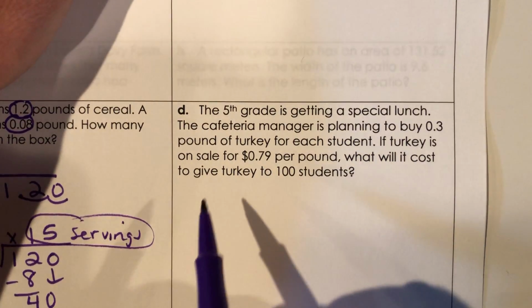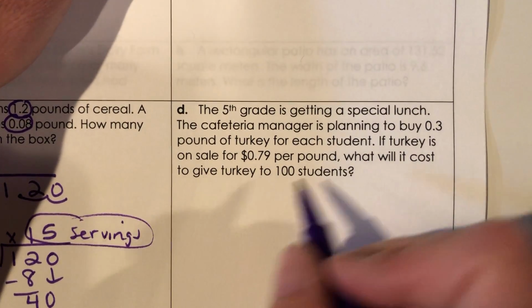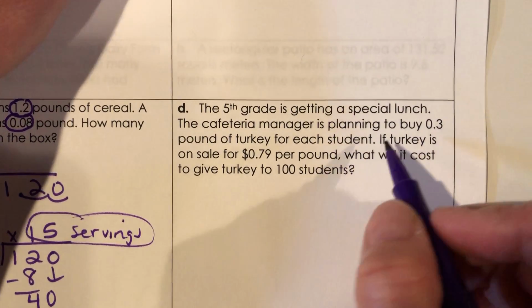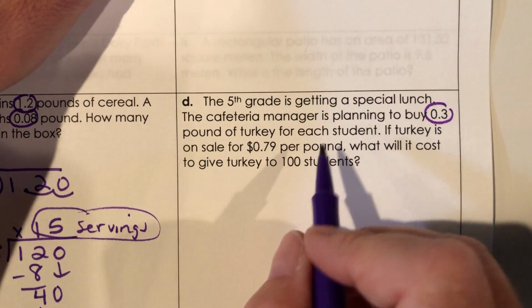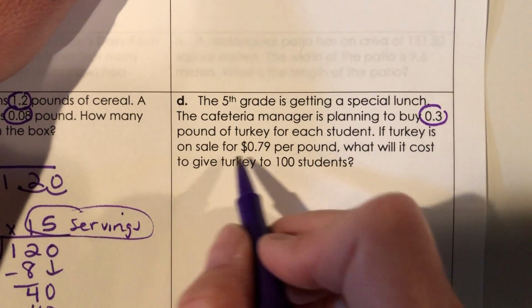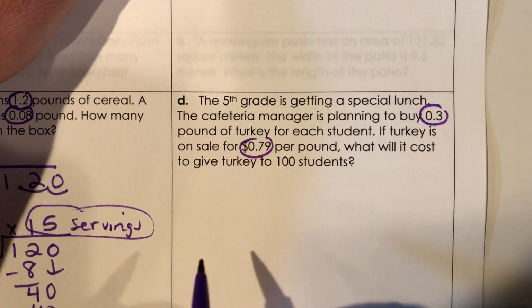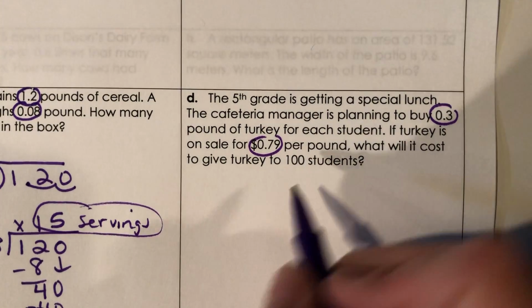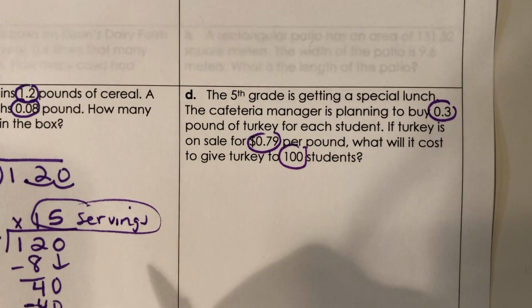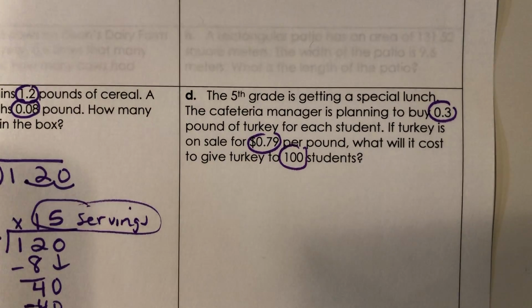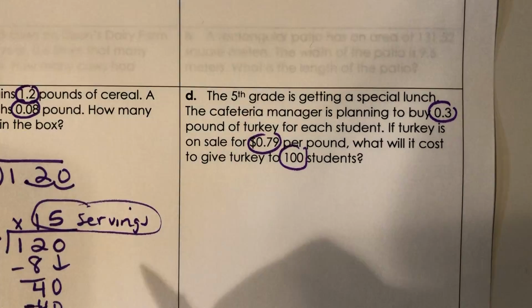All right. The 5th grade is getting a special lunch. The cafeteria manager is planning to buy 3/10 of a pound of turkey for each student. If turkey's on sale for 79 cents per pound, what will it cost to give the turkey to 100 students? There are 3 numbers here because there's actually a multi-step thing going on.